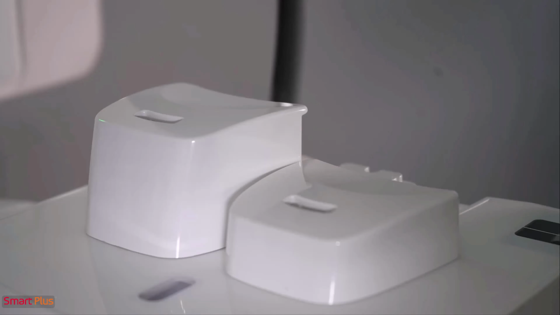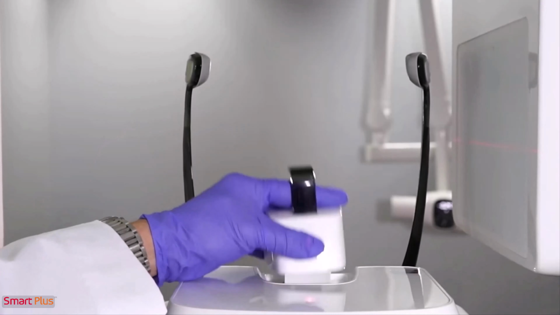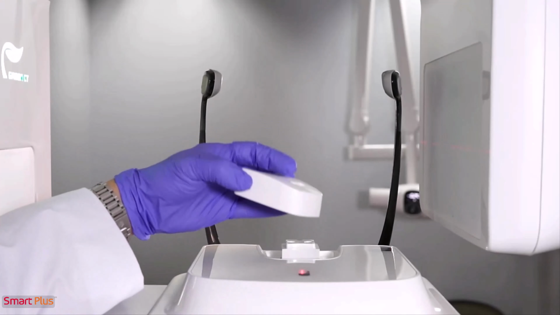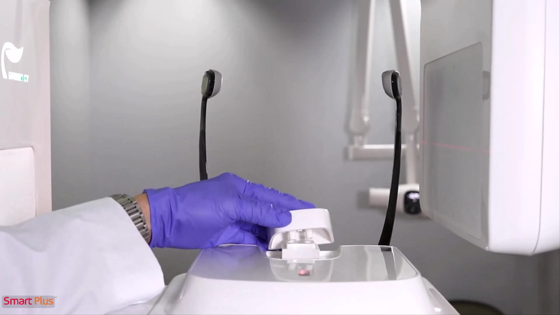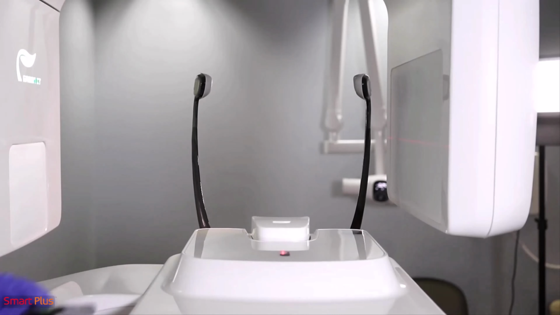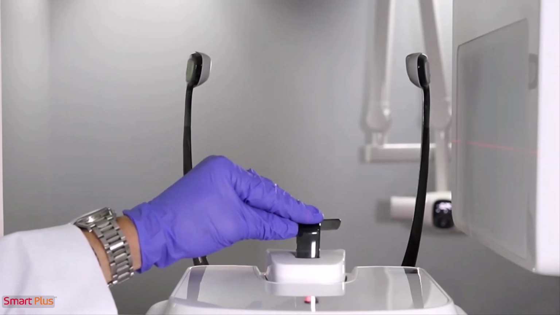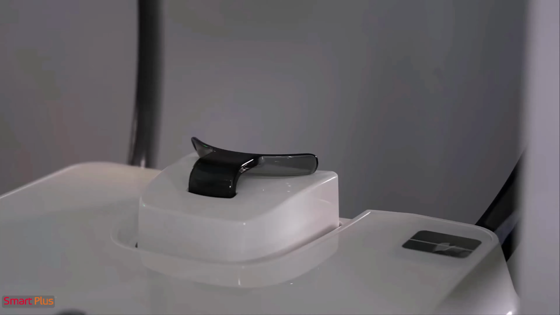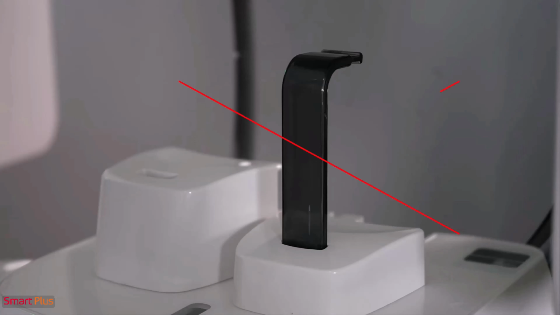Notice the 2 different size chin rests that are included with your machine. Be sure to use the smaller chin rest for this example. This combination is used when it is clinically necessary to capture additional superior into the sinus. Note, the inferior border of the mandible will not be captured when using this combination. Also, it is not possible to utilize the regular bite stick with this shorter special chin rest.